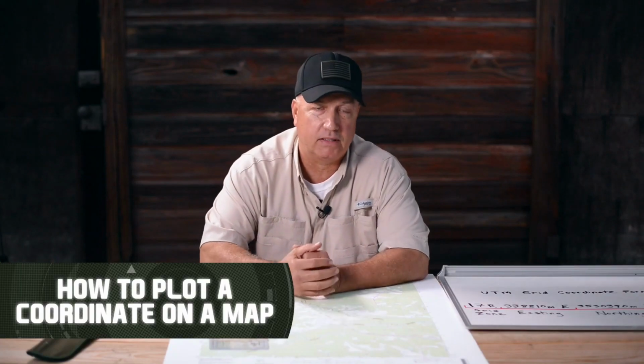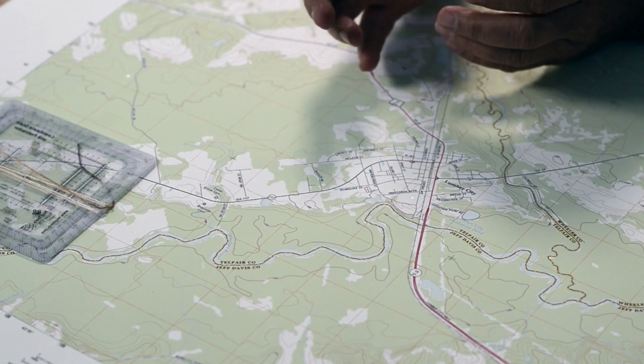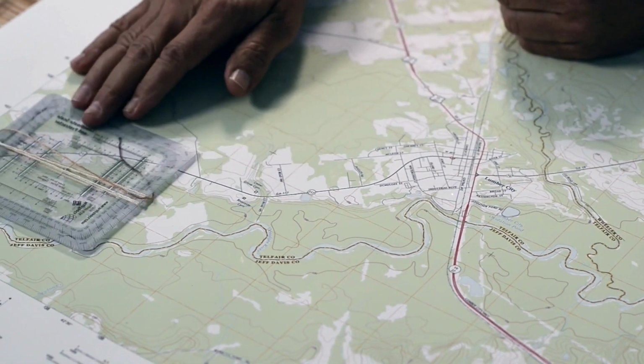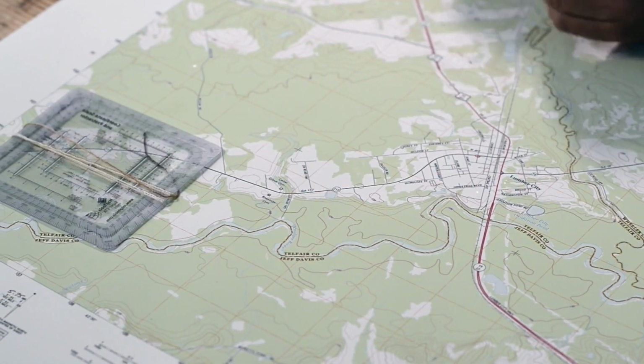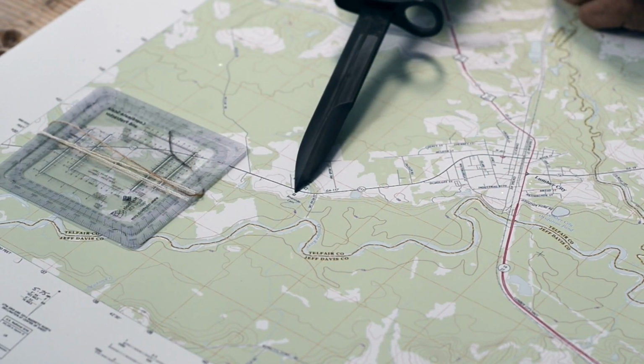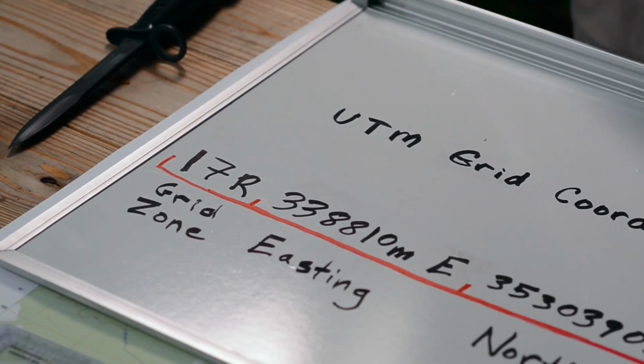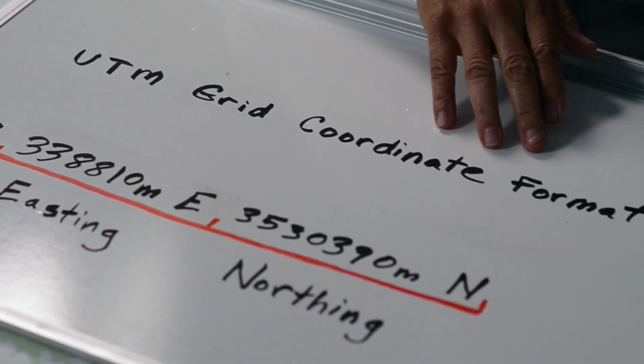All right guys, now we're going to spend a little time learning how to plot a coordinate on a map. We're doing a little read ahead here because we've already plotted a random coordinate on this map, and we're doing that for a reason. In this particular instance, we've plotted the Riverside Cemetery. We've already used our protractor, we've already got our coordinate, and I want to show you that now, and there's a reason for that. This is the UTM grid coordinate format.